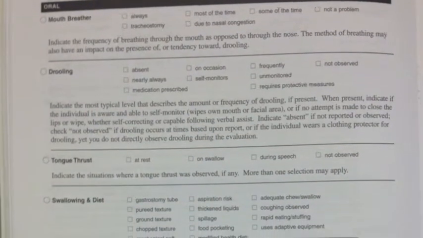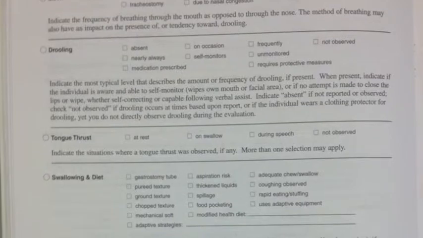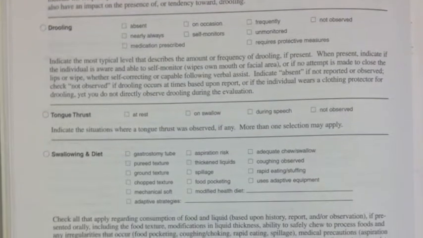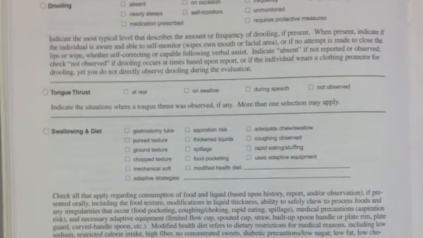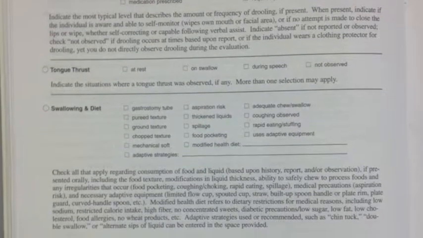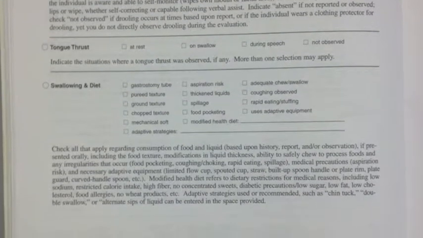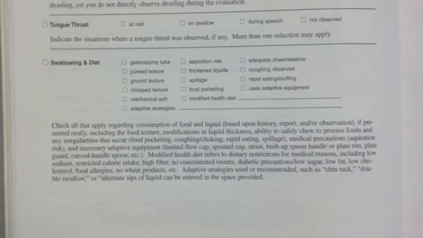In the last part of the test, the oral section of the test, Sarah is evaluated on mouth breathing, drooling, tongue thrust, and swallowing and diet. The clinician looks for these throughout the evaluation and scores it in the scoring book.